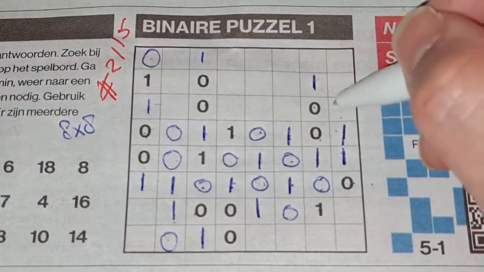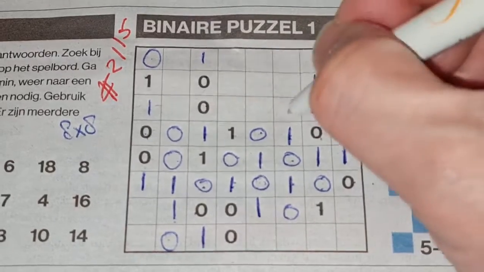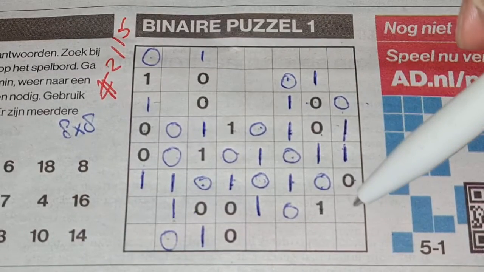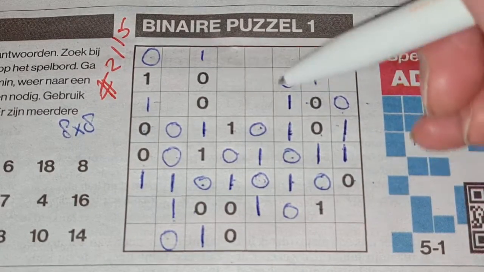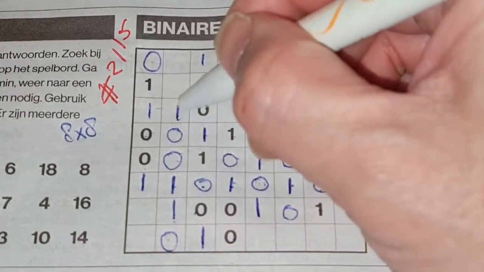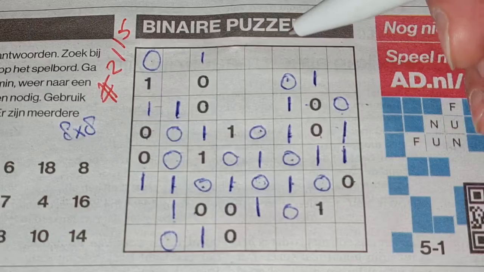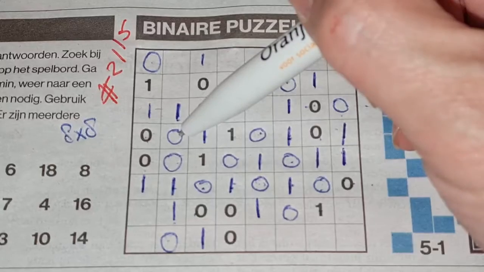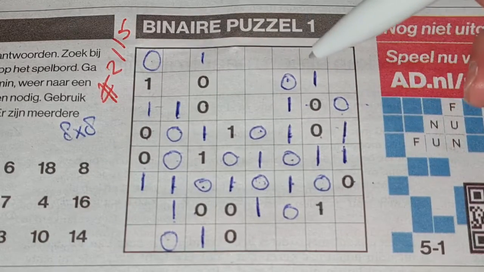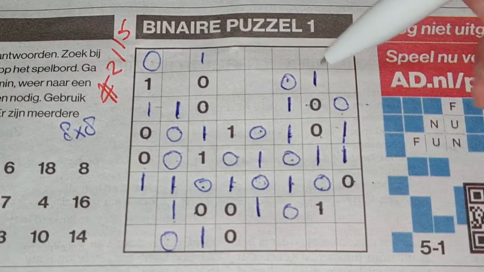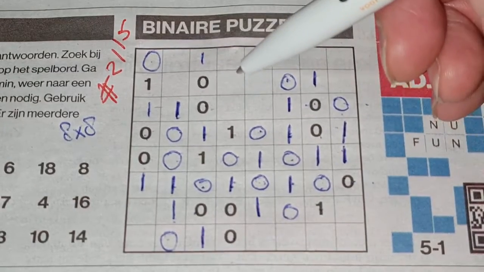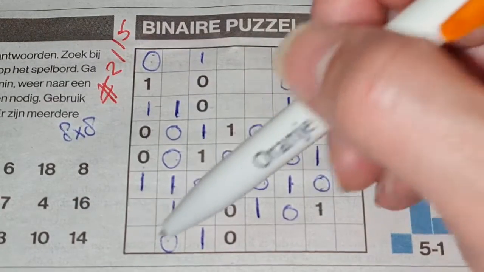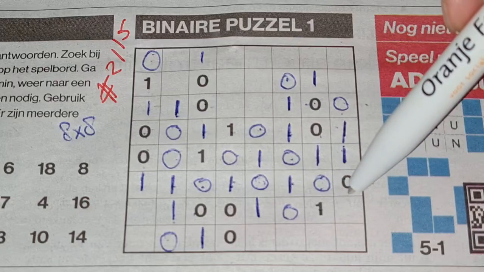Double one, here no, there no. Double O, here one, there one. Double one, here no, there no. Then, let me see. Double O, here one, there one. All right. 1, 2, 3. Yes, 3 O's.